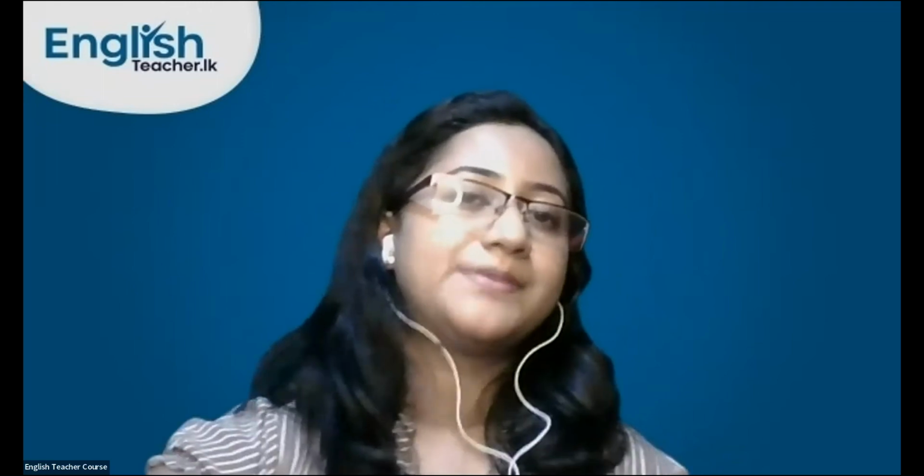Culture shows our personalities. Let's say culture affects our personality. Yeah, culture affects our personality, and sometimes culture. If you're struggling with the word, you can tell the word in Sinhala, so we can translate it to English. Sometimes some people take culture seriously.